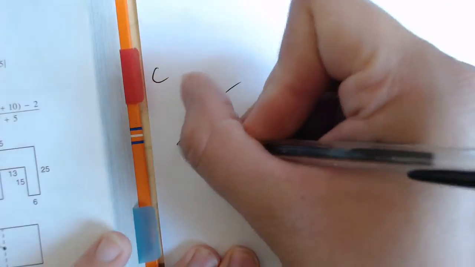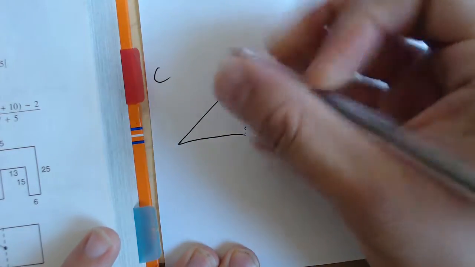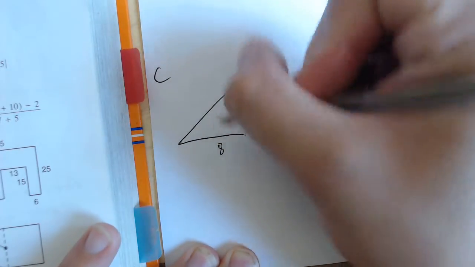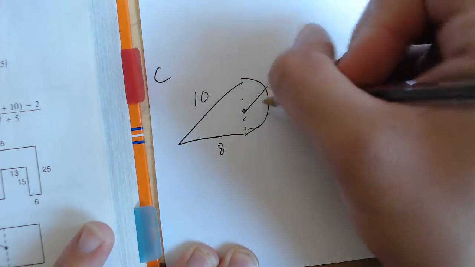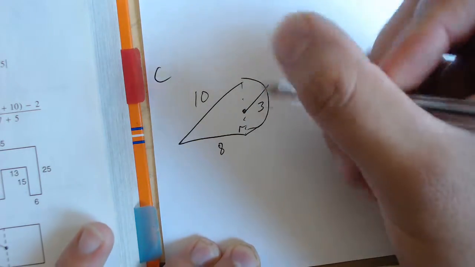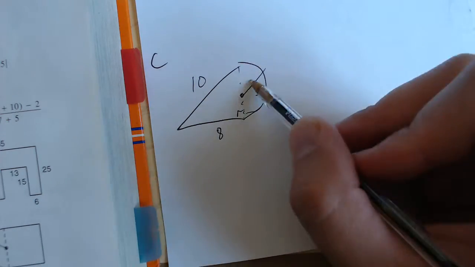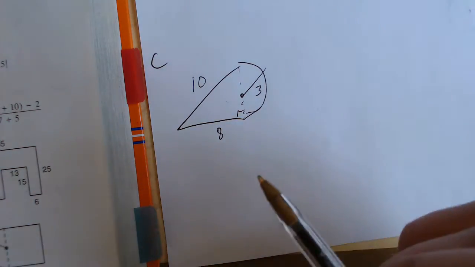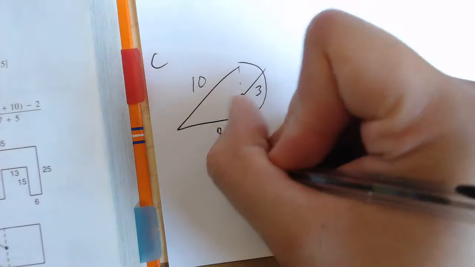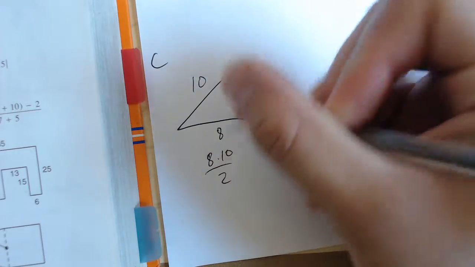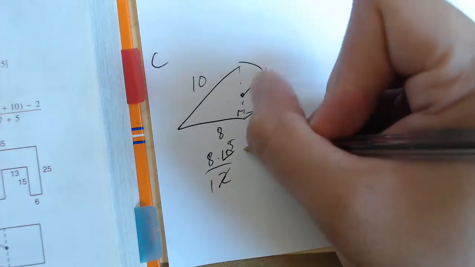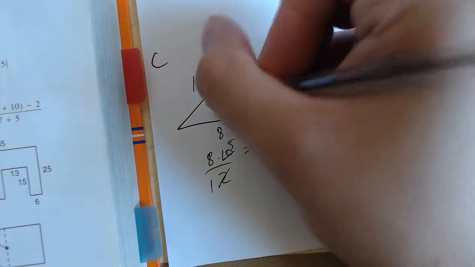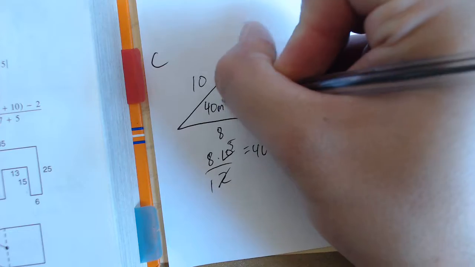So let's reconstruct this. We have 8, 10, 3. Okay, so we'll start to get the area of the base. We'll add these two areas together, but we should be pretty good at doing this right now. So we'll take 8 times 10 divided by 2 for the area of the triangle. That can cancel to 5. 8 times 5 equals 40. And this problem's dimensions are in meters, so that's 40 meters squared.